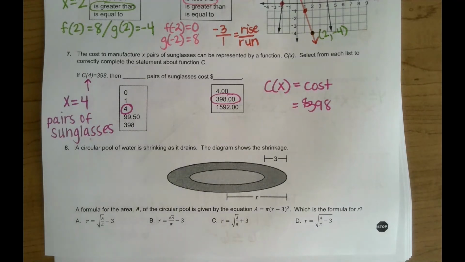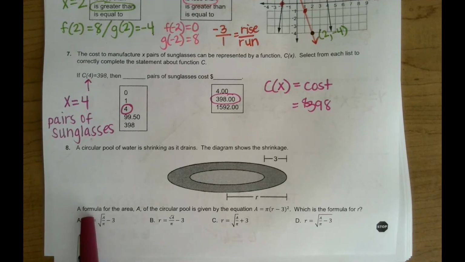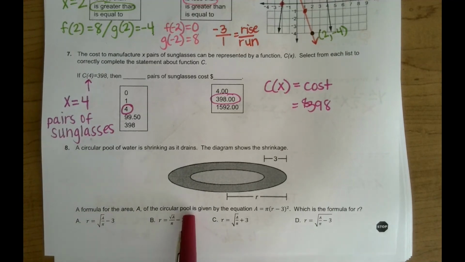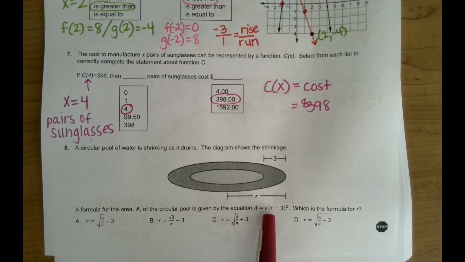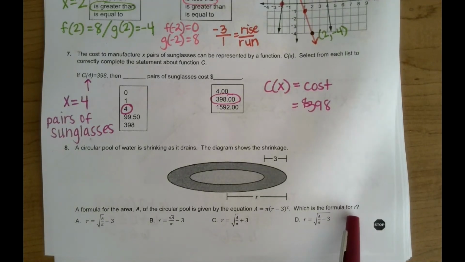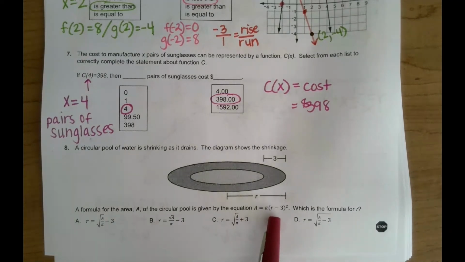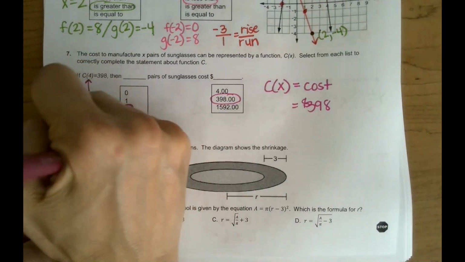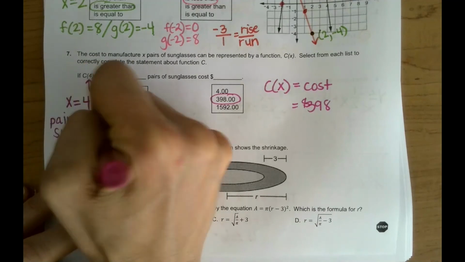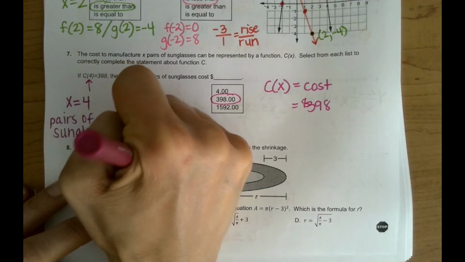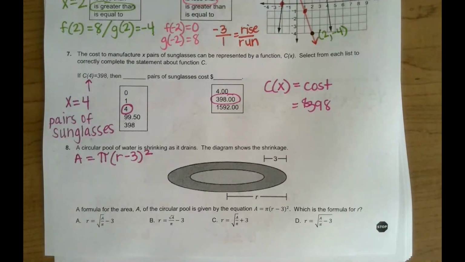Number 8. A circular pool of water is shrinking as it drains. The diagram shows the shrinkage. So for this one, it gives you a formula for the area A of the circular pool, given by the equation A equals pi times r minus 3 squared, which is the formula for r. So we have to rearrange this and solve for r. So I'm going to put A equals pi times r minus 3 squared. So I have to do the inverse. I have to do the opposite.